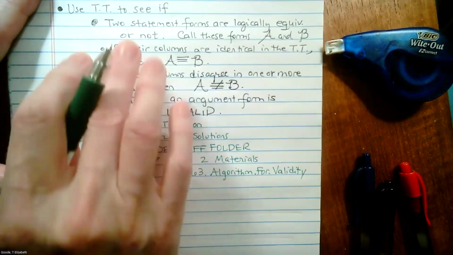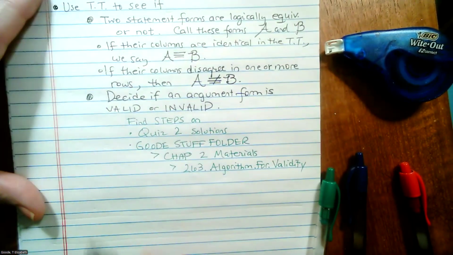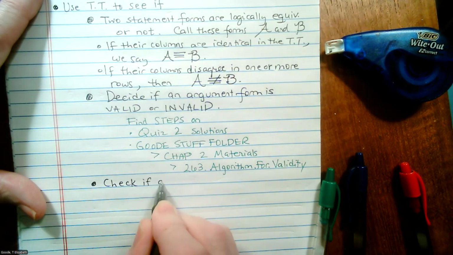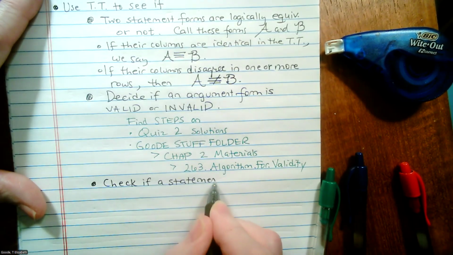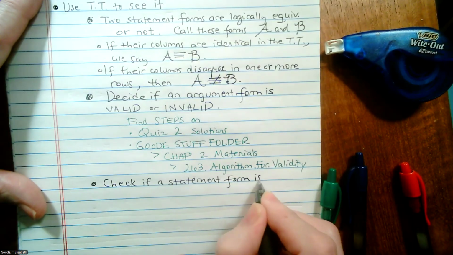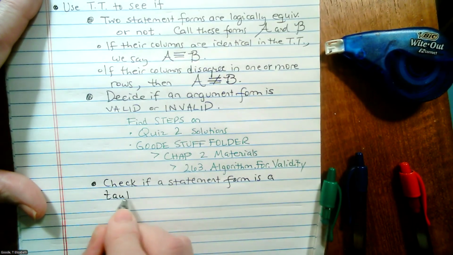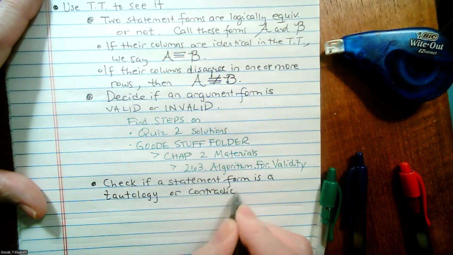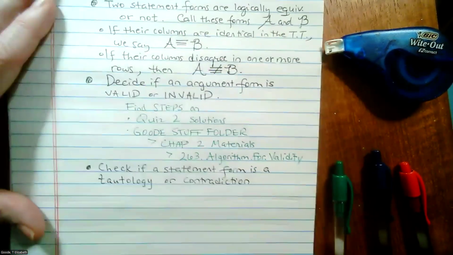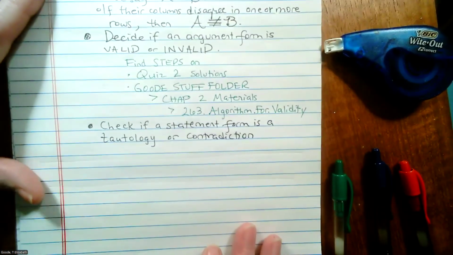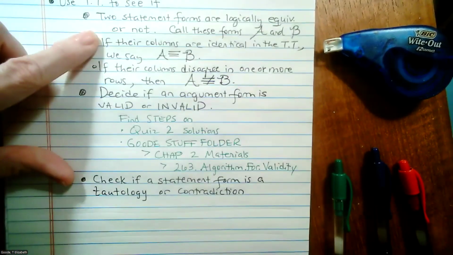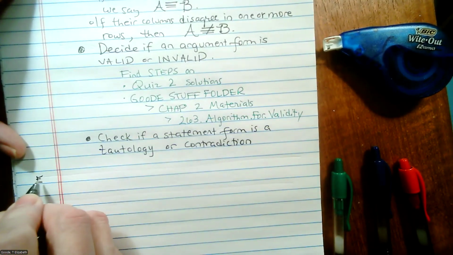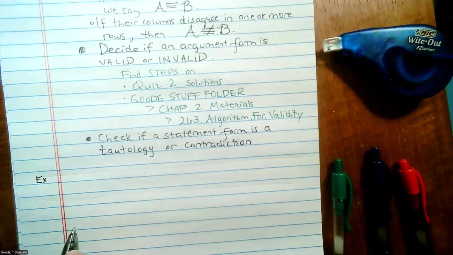So the steps appear there, and validity and some examples. And sometimes on the WebAssign you were asked to check if a statement form is a tautology or a contradiction. Remember that? A tautology is always true. A contradiction is always false. All right. So, like on this application, to see if two statement forms are logically equivalent or not, let's just look at an example.